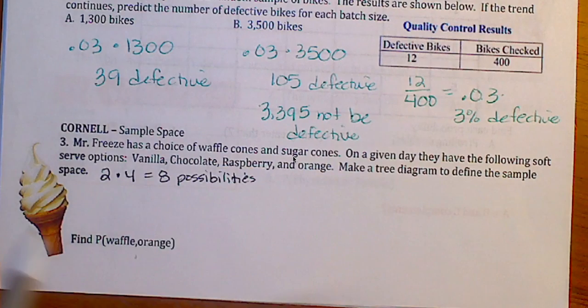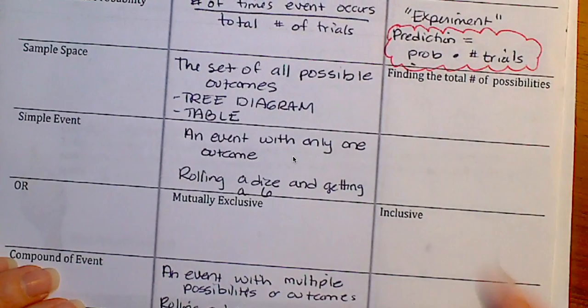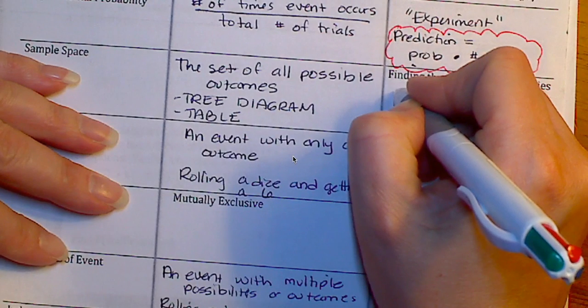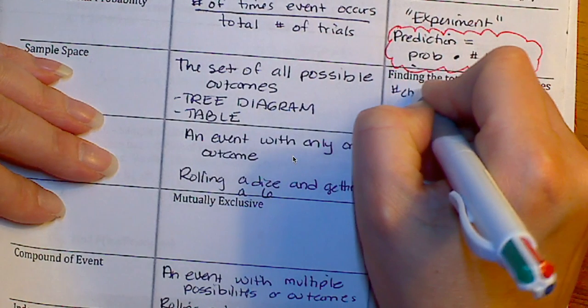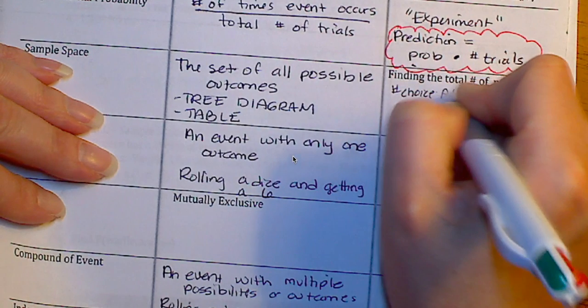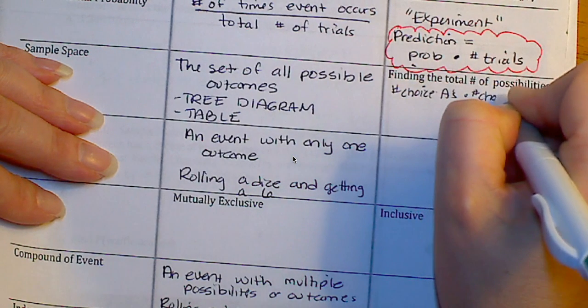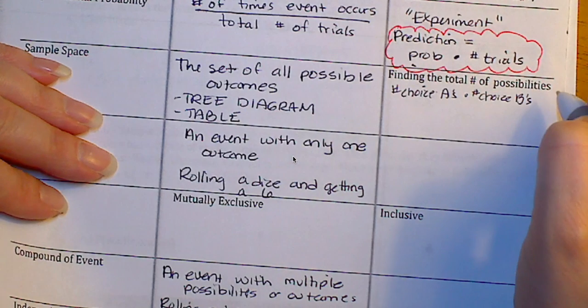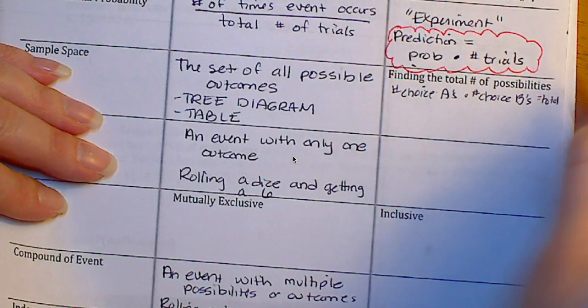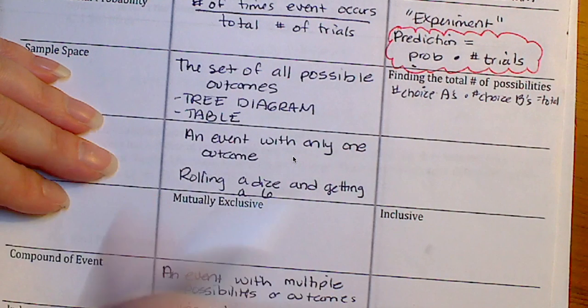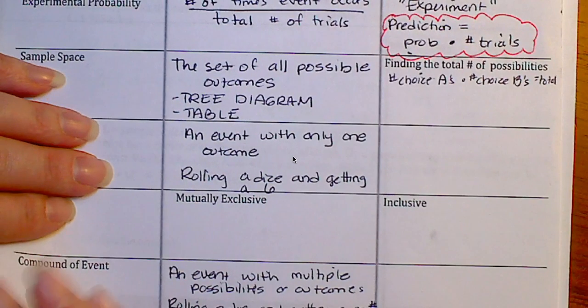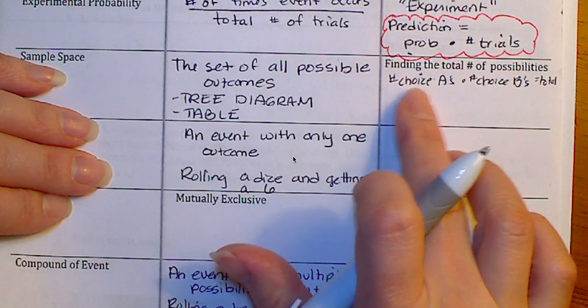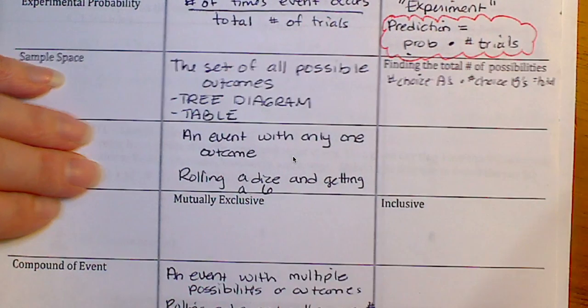Okay? And so if you go back to your Cornell sheet, if you want to find the total number of possibilities, you multiply the number of choice A's times the number of choice B's, and that'll give you your total. Now sometimes you have multiple choices, so you may be multiplying 5 different things together if you're going for a drink, a main course, a side, a dessert, and another side. So it depends on how many choices you have. You just multiply how many possibilities there are for each choice, multiply them all together. Very simple, okay?